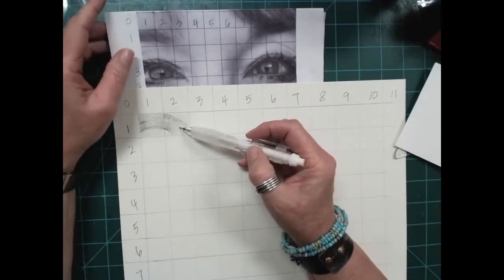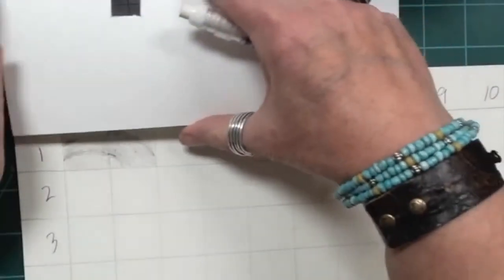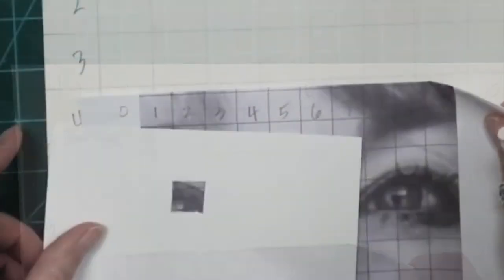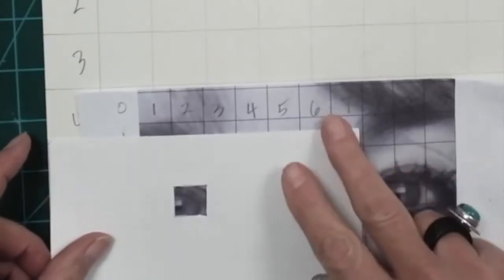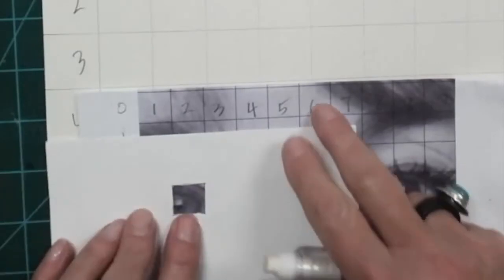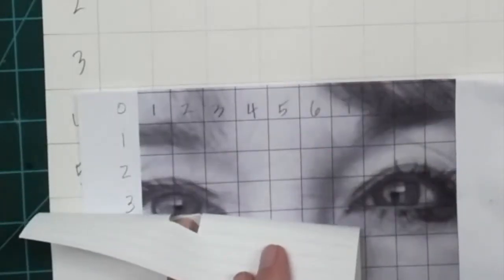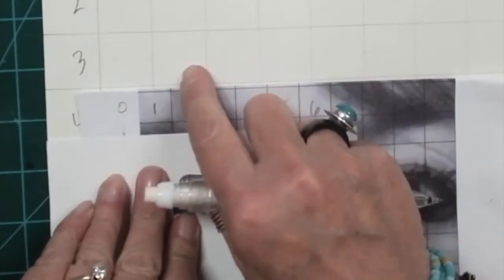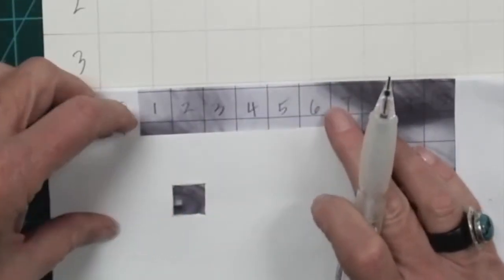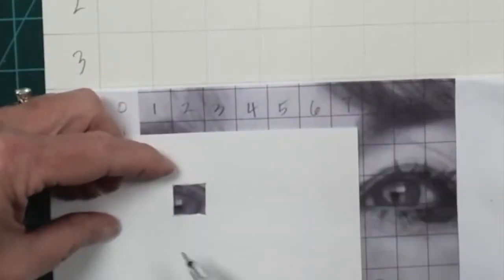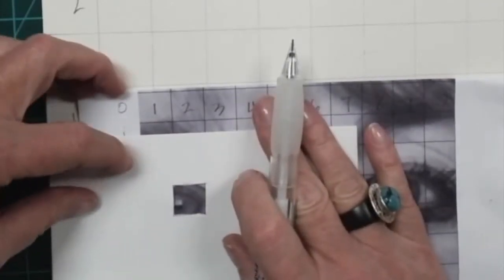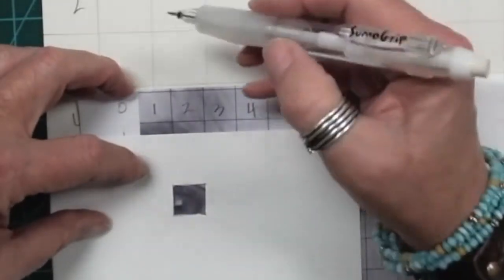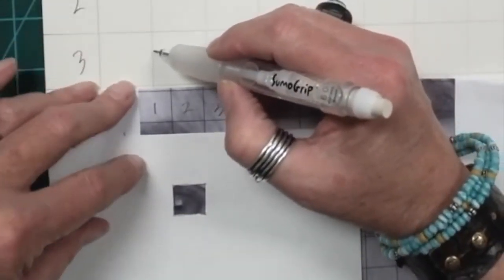Let me move over to do part of my eye. What I think I'd like to do is move down to 2, 3. So here's 2 and 3. And what I want to do is draw what's just right there in that square. So I'm going to move this down where you can see it better while I'm drawing it. This is my 2, 3, and I'm going to double check it. 2, 3. So it's in the second row, and it should be right here.